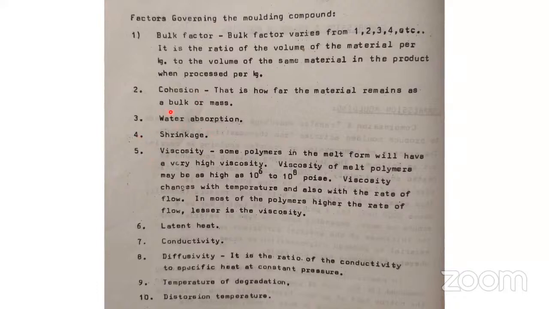Shrinkage. I told you, shrinkage is nothing but the relaxation process of an oriented molecule. If you apply a lot of pressure, and in which way. Anisotropic property plays a very important role in shrinkage.